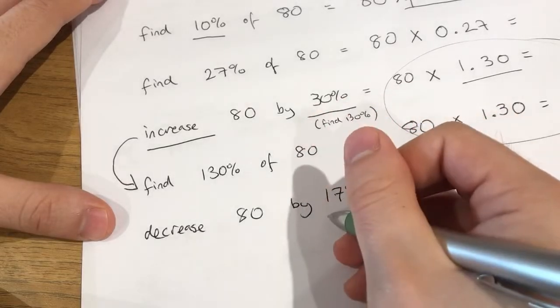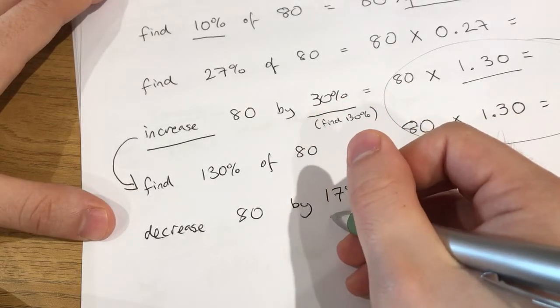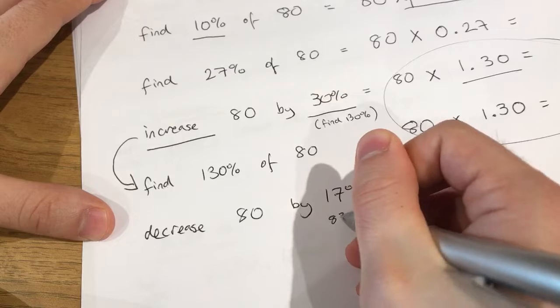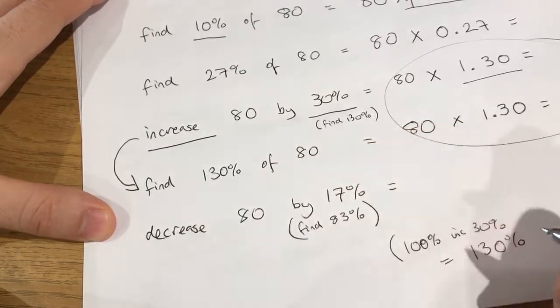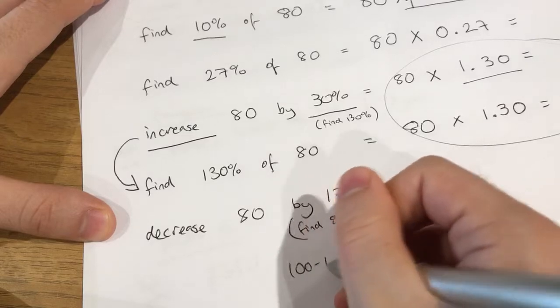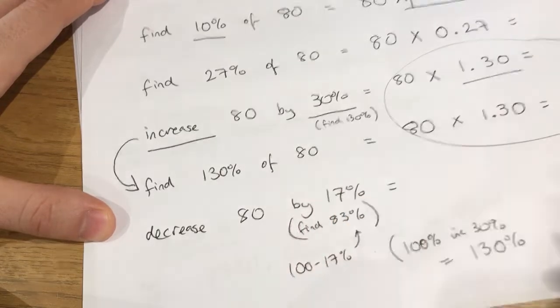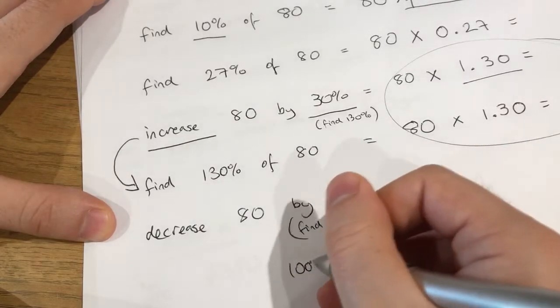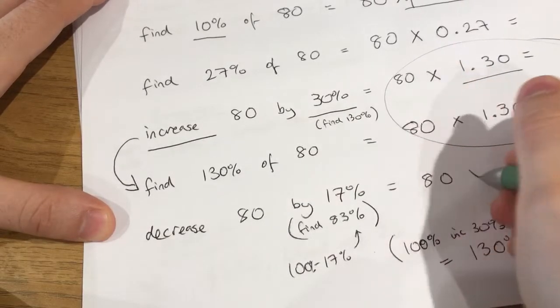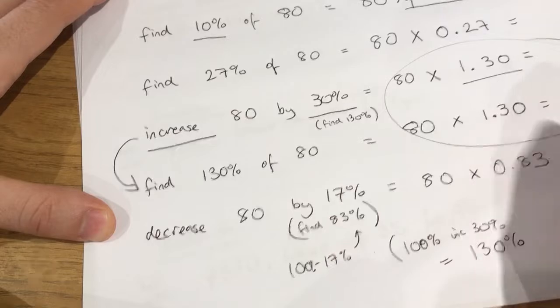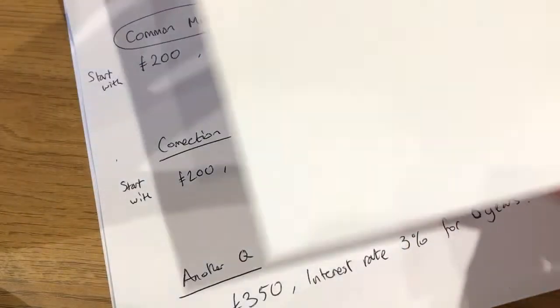Decreasing by 17%: if you've got 100% and you take away 17%, that's the same as finding 83%, because 100 take away 17 is 83%. So we do 80 times by 0.83. Just some quick examples.